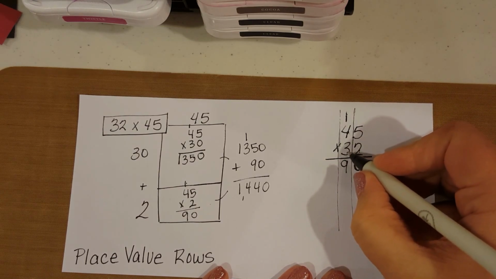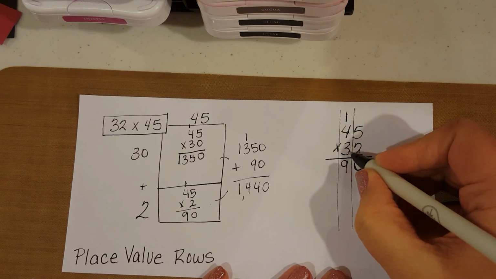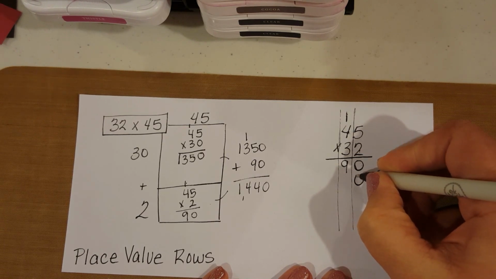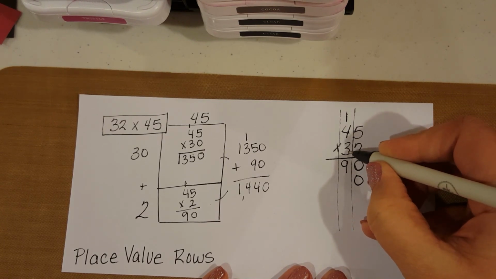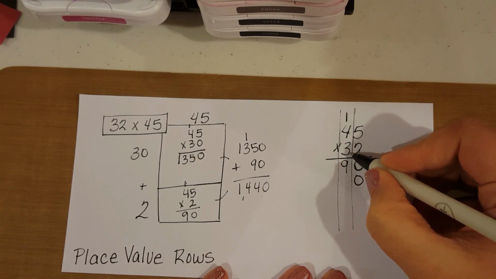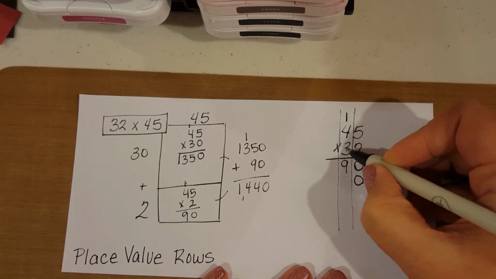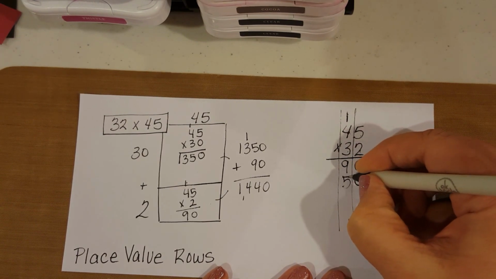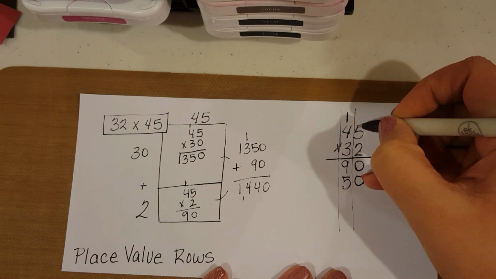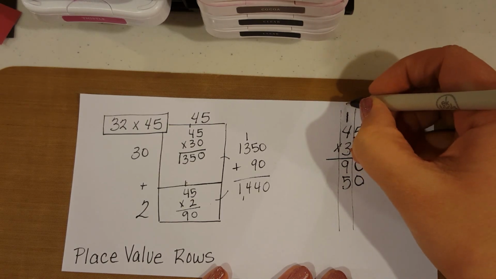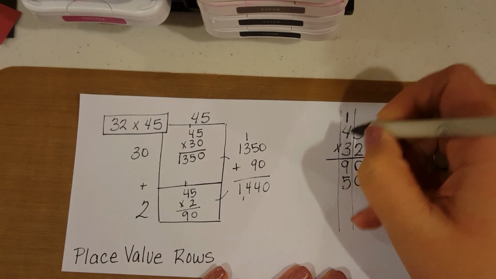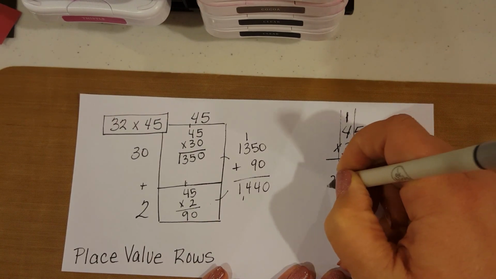So I need to multiply by 30. But we know when we multiply by a multiple of 10, the product will have a 0 at the end. So I can multiply by 3 and just have my 0 at the end already. So when I start to multiply by 30, I put my 0 down and start multiplying. 3 times 5 is 15. I write my 5 and I carry my 1. I would cross that out if it was a different number or write over it so that I wouldn't get confused. 3 times 4 is 12, plus 1 makes 13.